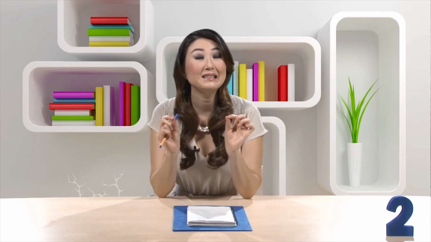Okay, y después tiene que ser seguido ¿por qué? Por un sustantivo en forma singular. Muy importante. Okay, very important. There wasn't a dog in the house. Okay, singular. There wasn't a dog in the house.